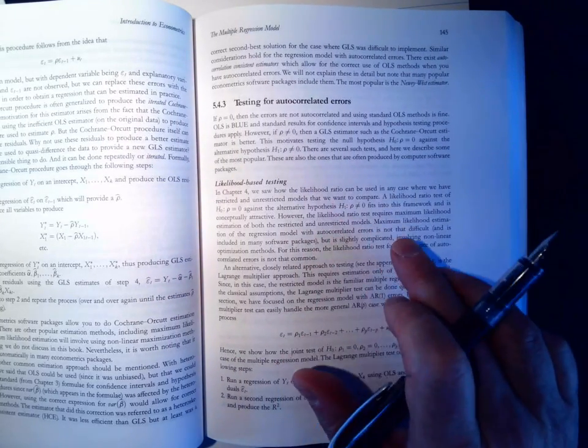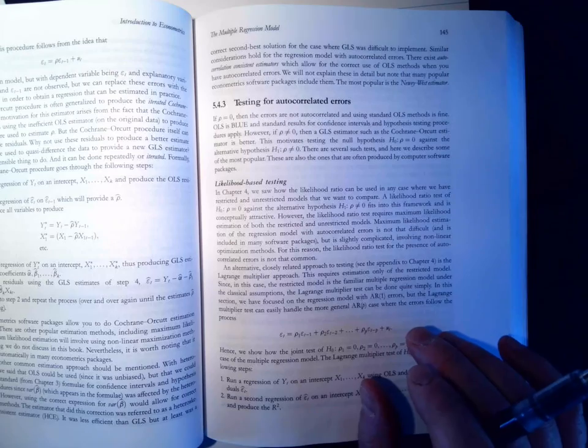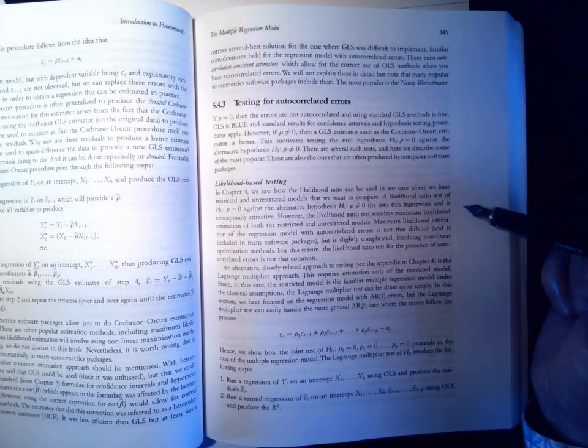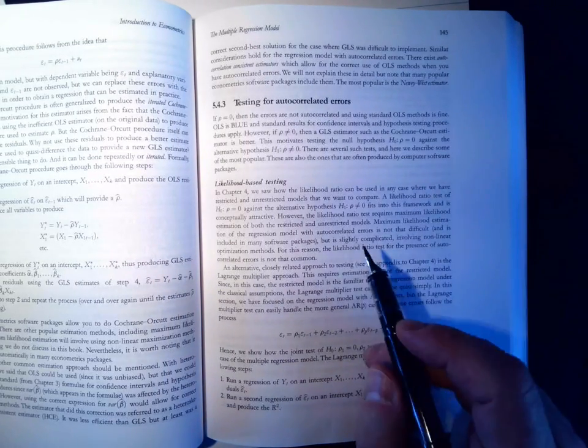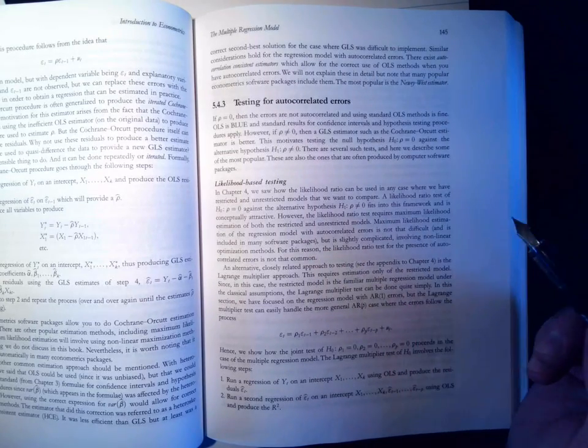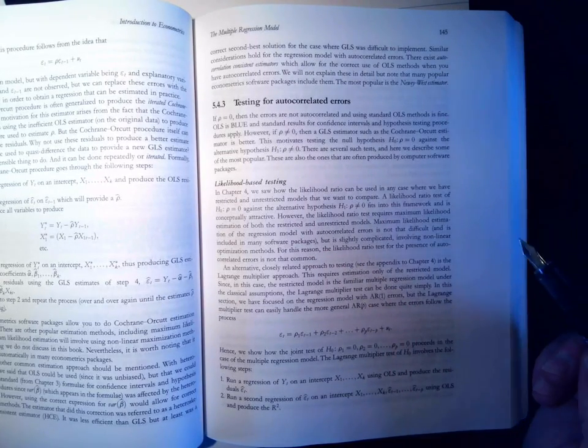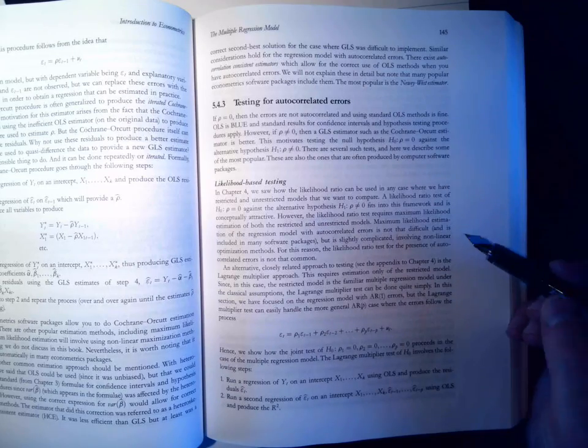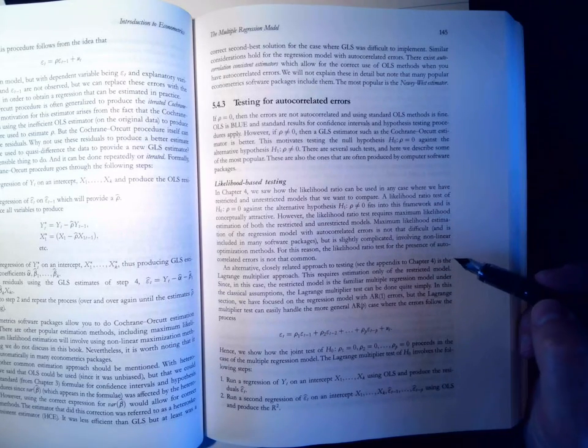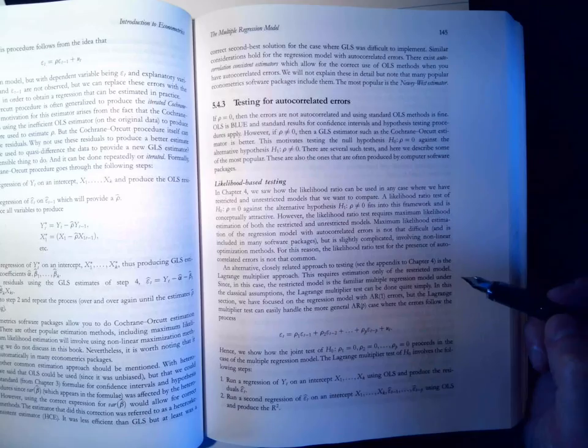We didn't cover that, so we skipped likelihood ratio tests. You may find the paragraph on page 145 hard to understand, so just start from the second paragraph in this section.